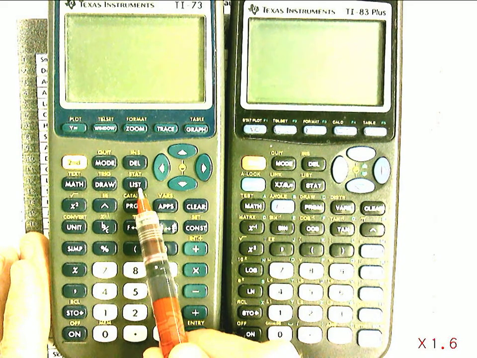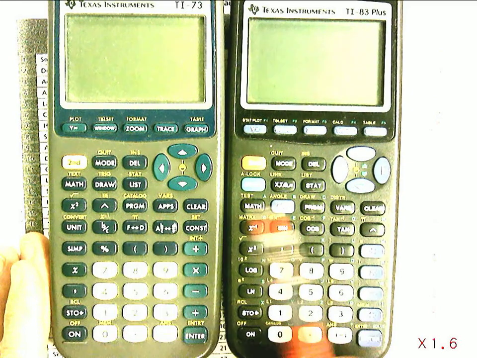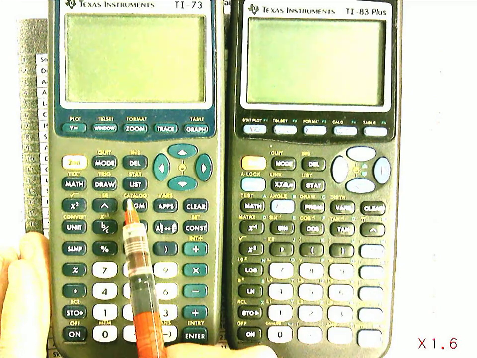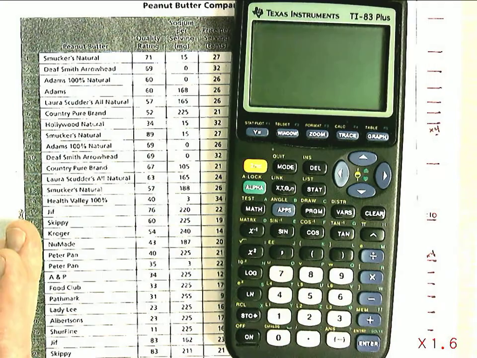And again, a lot of the operations are going to be the same. Some of the menus are going to be slightly different than what I show with the TI-73. So just go ahead and skip to just use the TI-83 Plus.